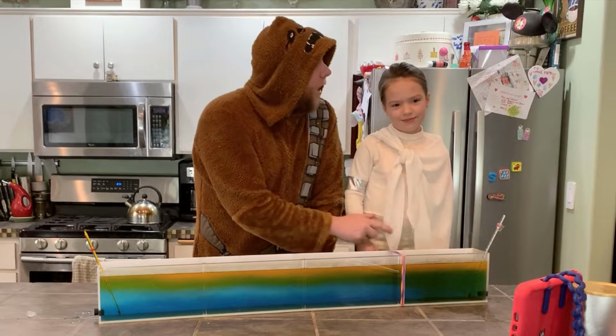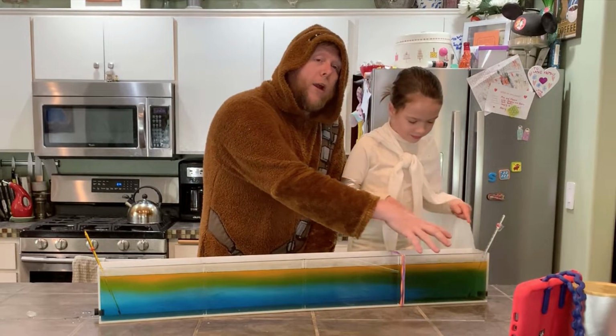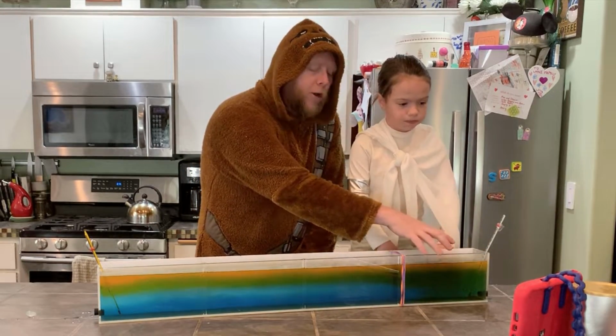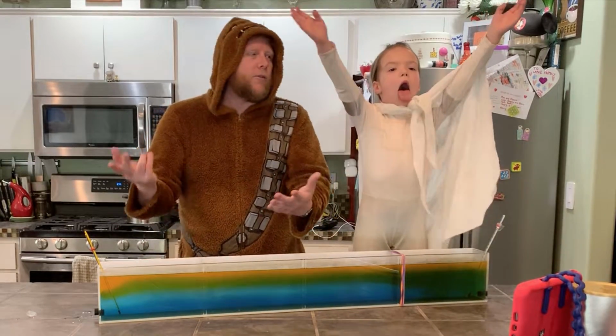Yeah. Well, this is a lot like that experiment, because remember we had the hot air balloon that rose up. Well, this is the hot water, and we can imagine it rising too.